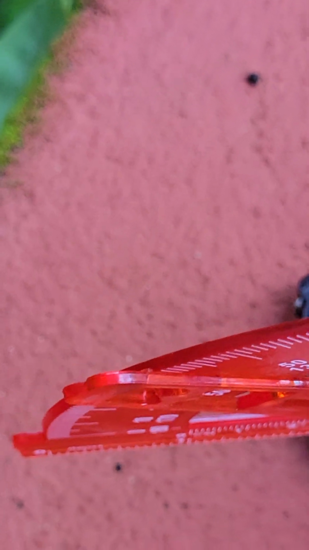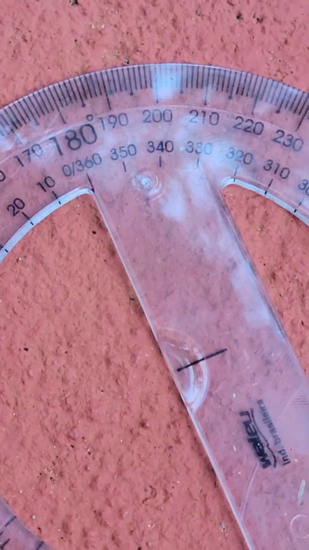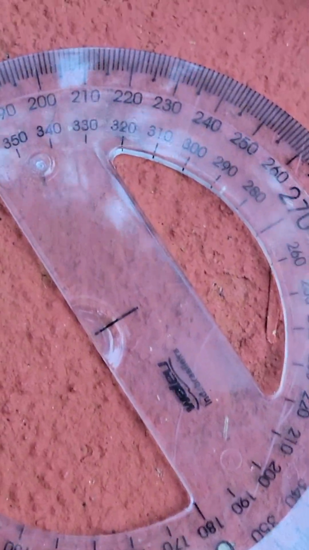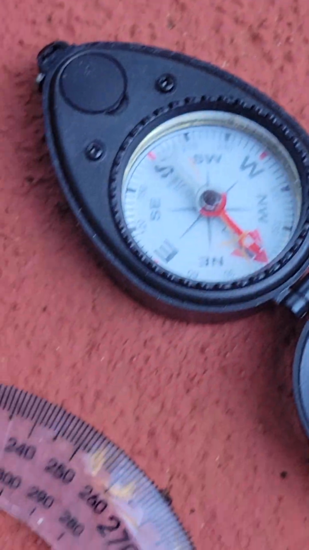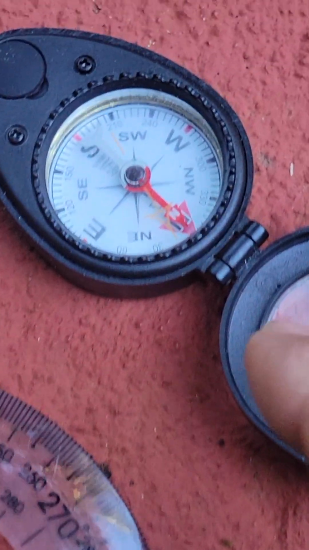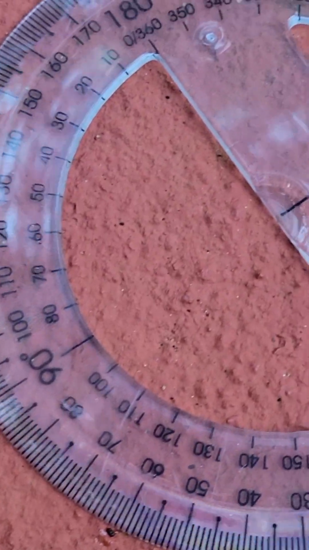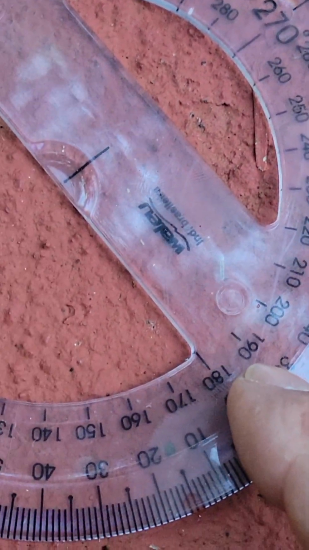The only problem is that this compass is a little hard to read when I put the protractor under it. So I can put this other protractor here and line that up with the original compass, you see? North on my compass corresponds to 0 degrees on this protractor.